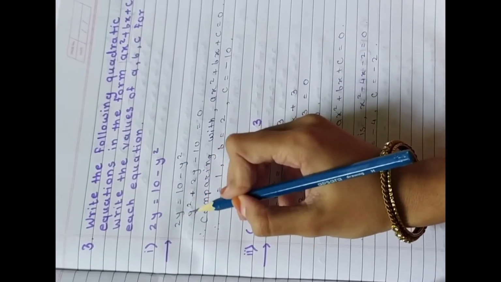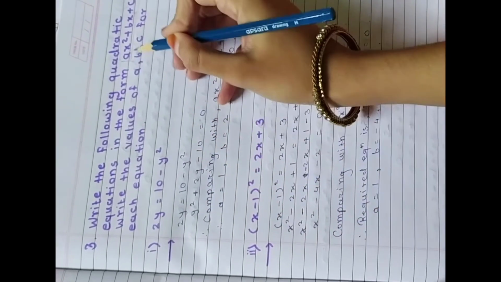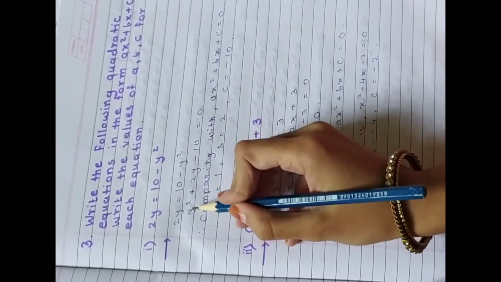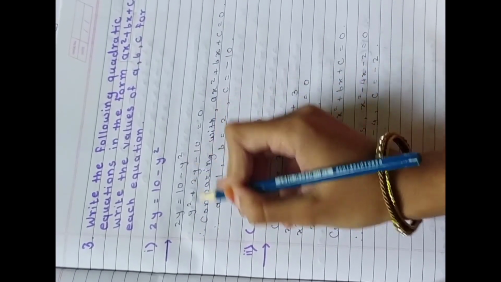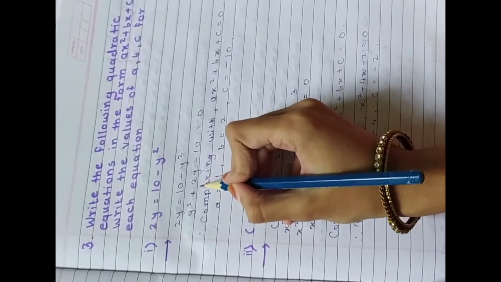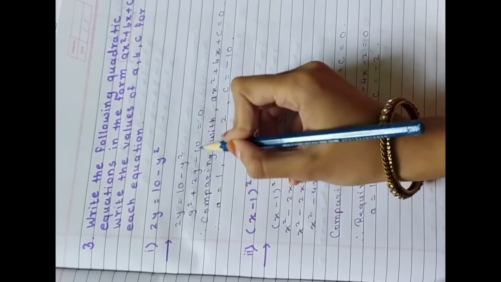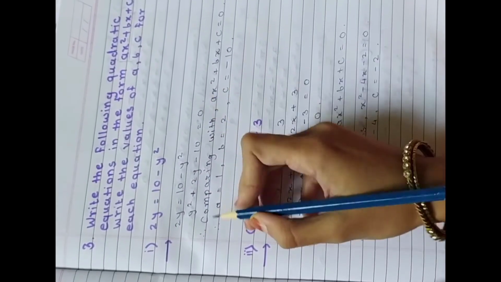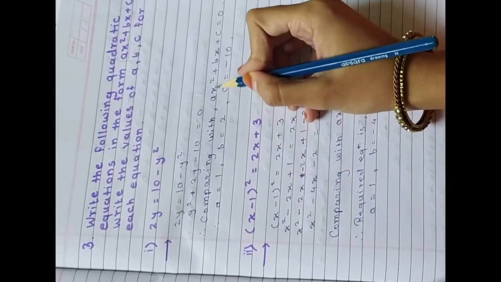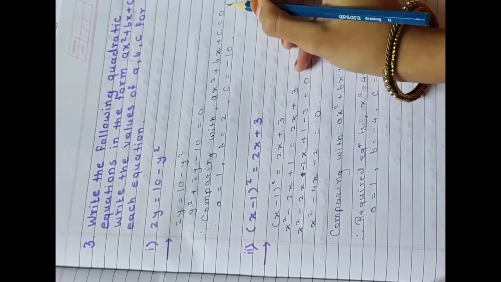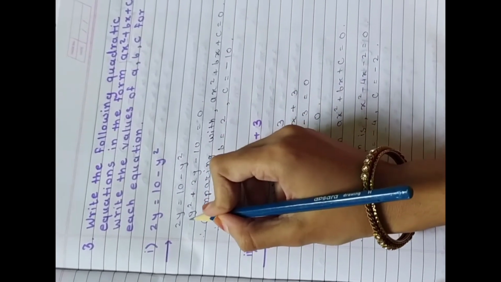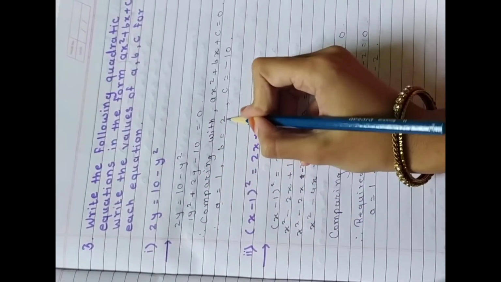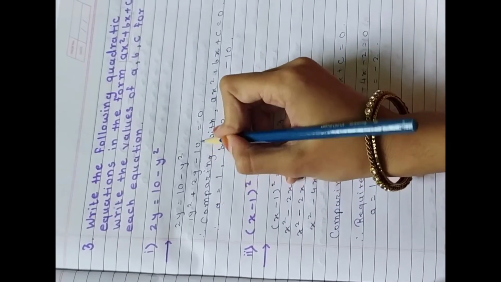Write the square term first. So y square plus 2y, that minus y square goes to plus y square, plus 2y minus 10, plus 10 goes to minus 10, is equal to 0. So comparing this equation with ax square plus bx plus c is equal to 0, we get the value of a is 1, b is 2, and c is minus 10.